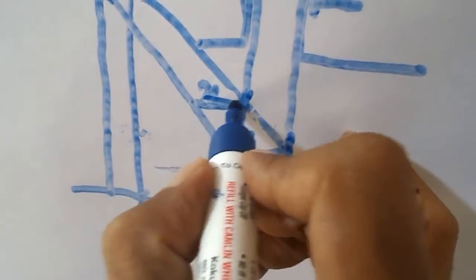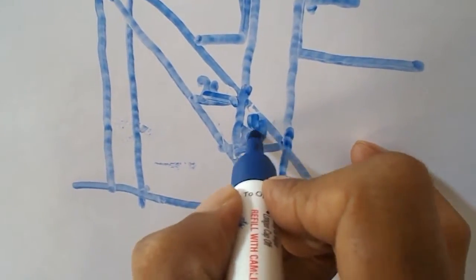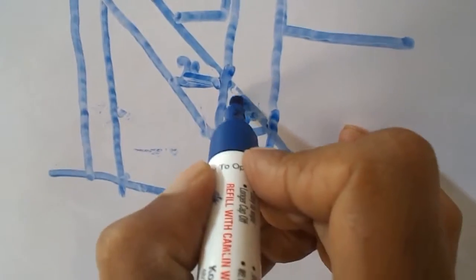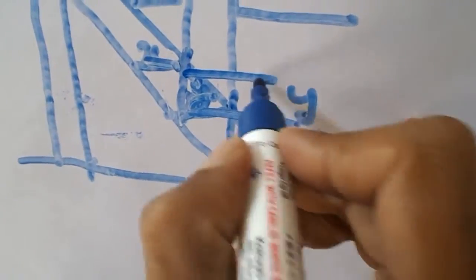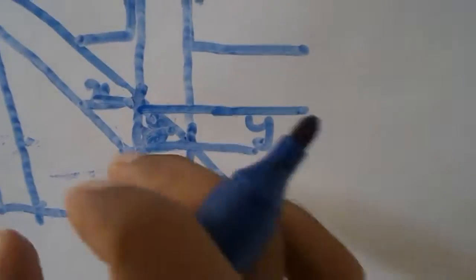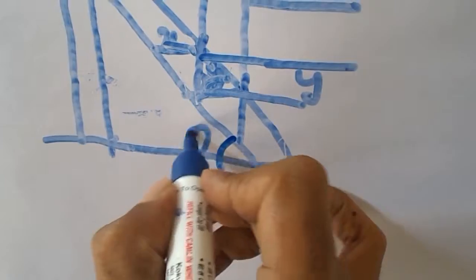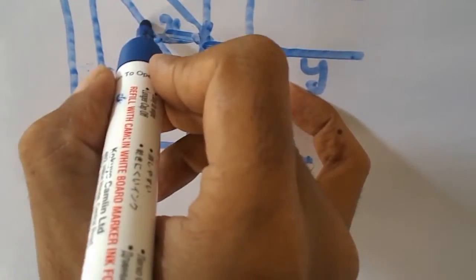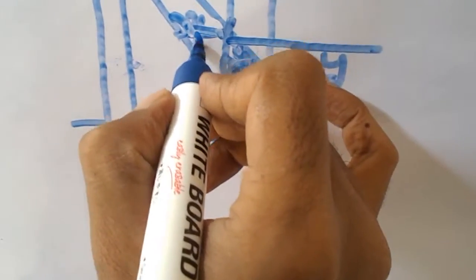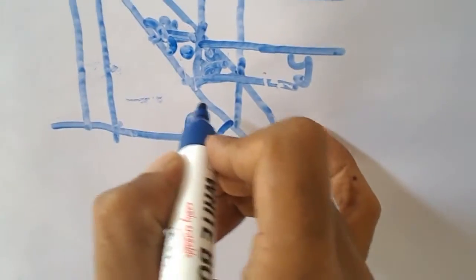So guys, if this is x, I want to find what this y is. I want to find the relation between them. Look, this angle is theta. It is given in the question. So this is parallel. What will be this angle? This angle will be theta. If this angle is theta, this angle will be theta.